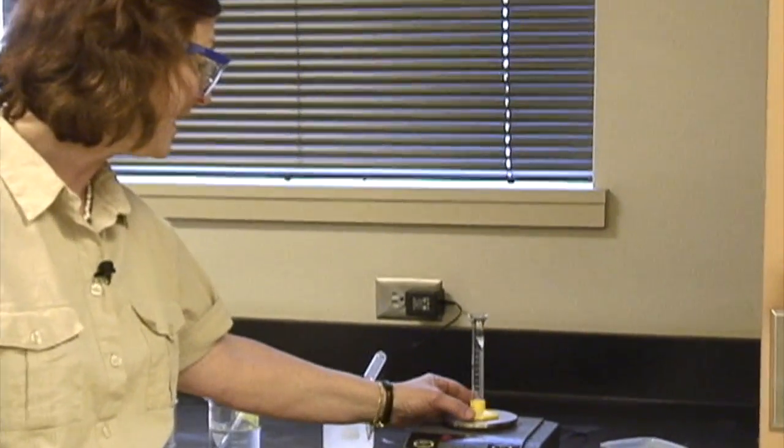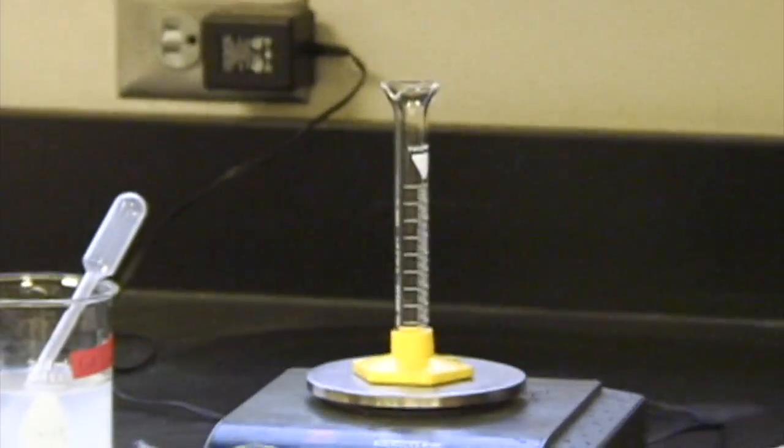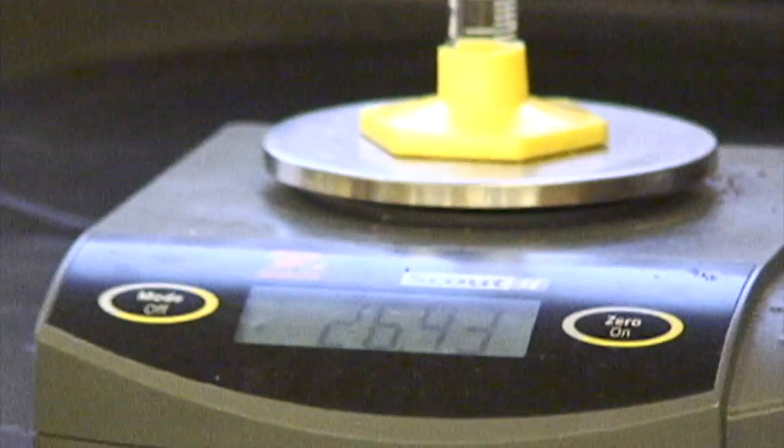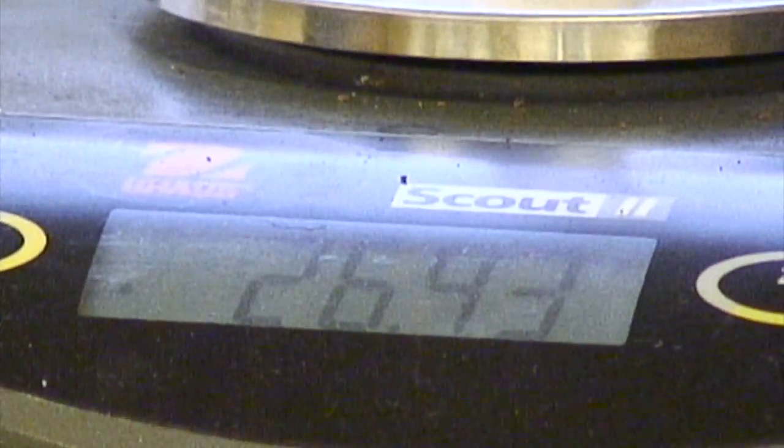And the mass of my empty graduated cylinder, we need to make sure it's in the middle of the pan, is 26.93 grams. 26.93 grams is the mass of my empty graduated cylinder.